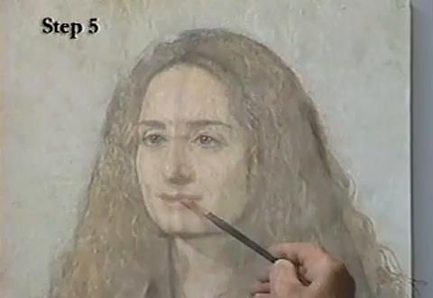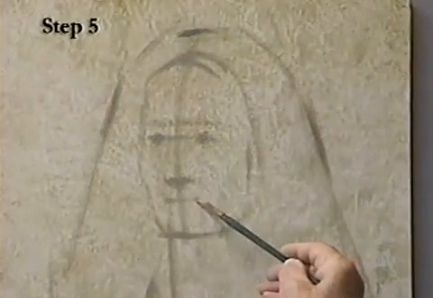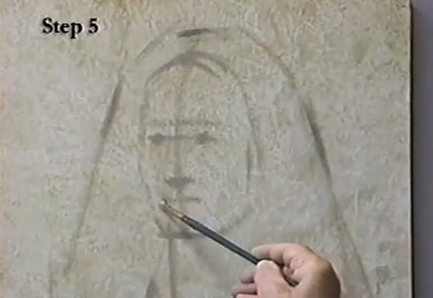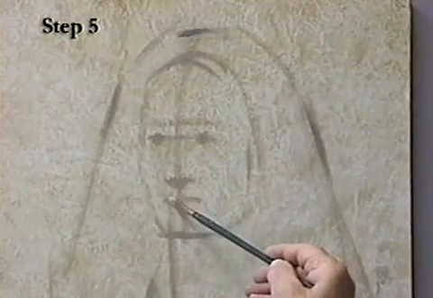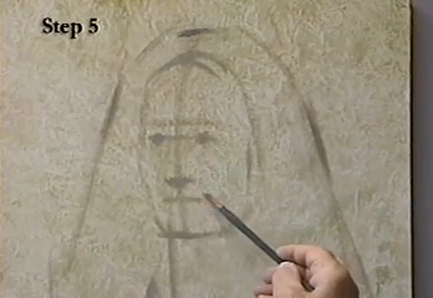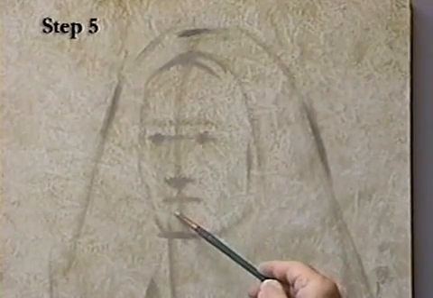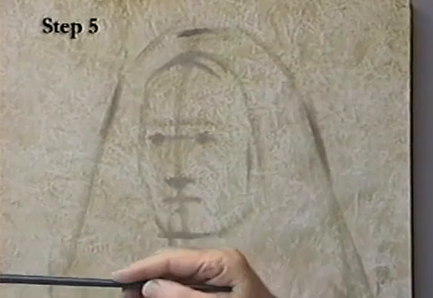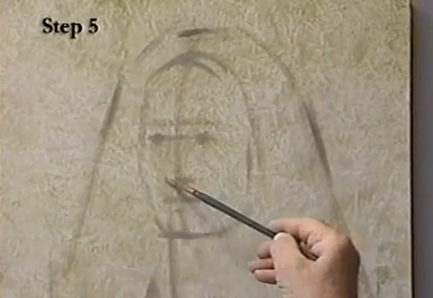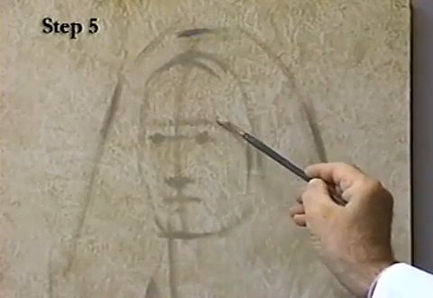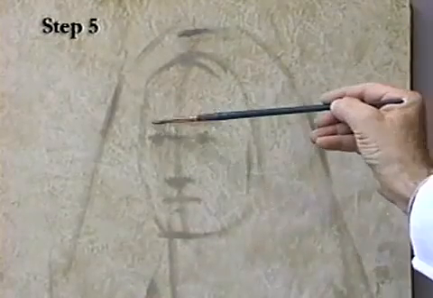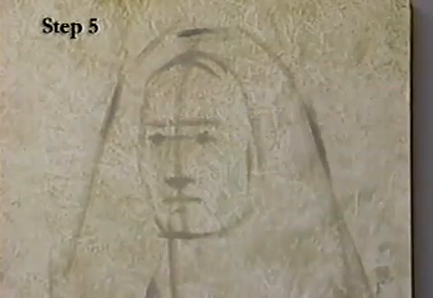A horizontal axis on which the mouth will be constructed later on. And that mark is basically the shadow of the upper lip, and then just a small mark for the shadow beneath the lower lip. We could go back up here and be a bit more specific about the eyebrow there and the eyebrow there.